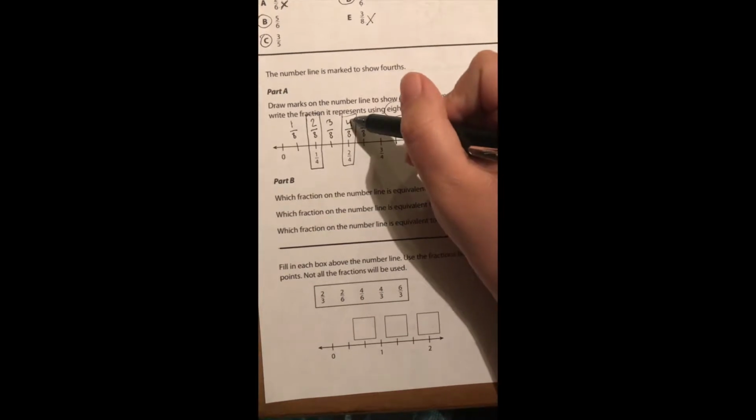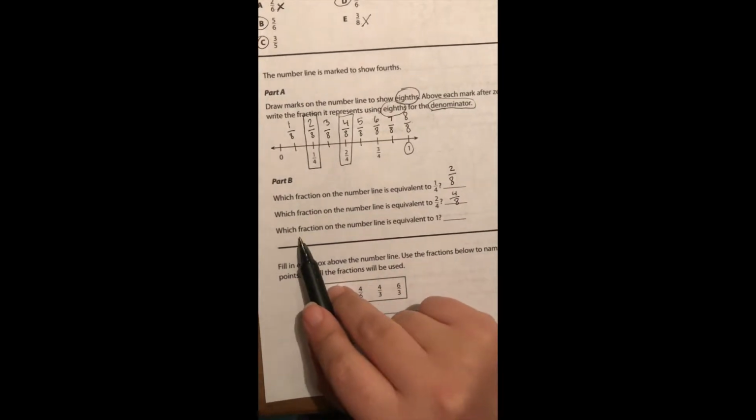Which fraction on the number line is equivalent to 2/4? So we find 2/4, put a box around that and the fraction where it matches up, and 4/8 would be equivalent. Which fraction on the number line is equivalent to 1? So right here, 8 out of 8 is the same as having 1 whole.